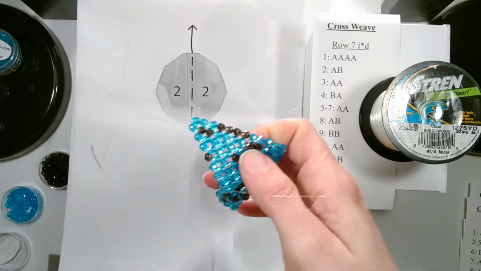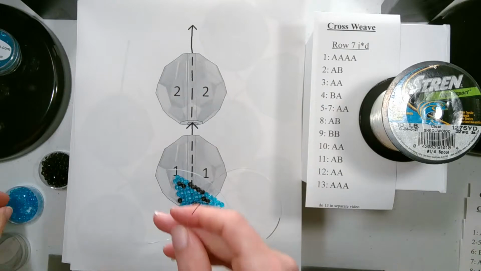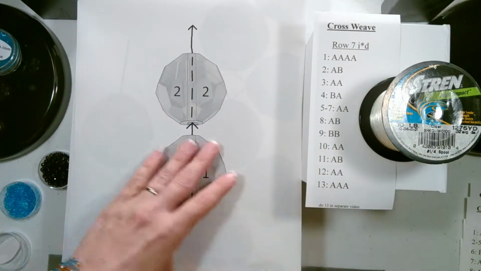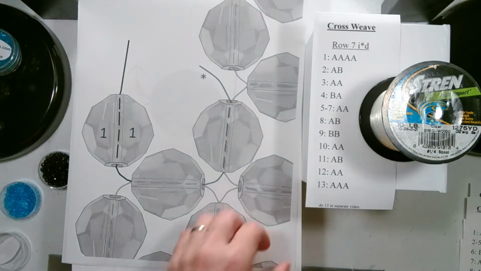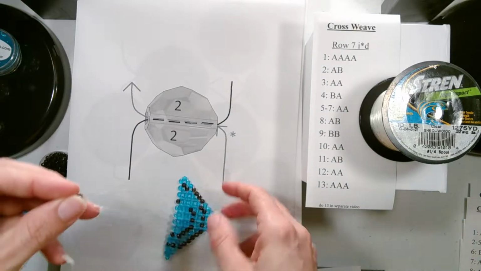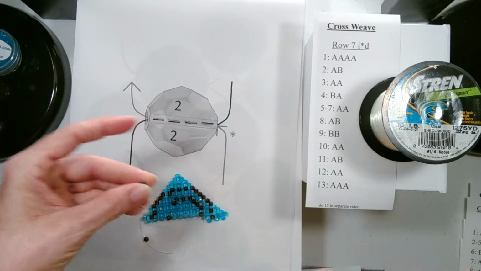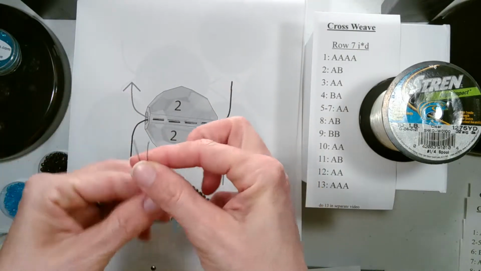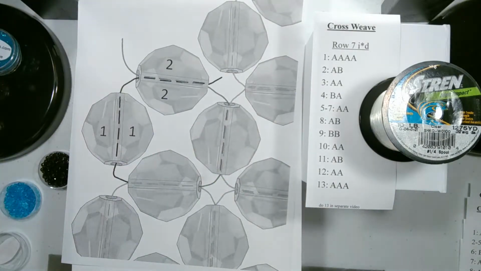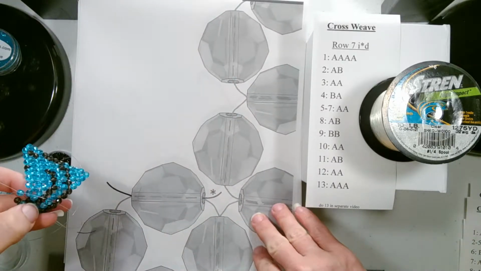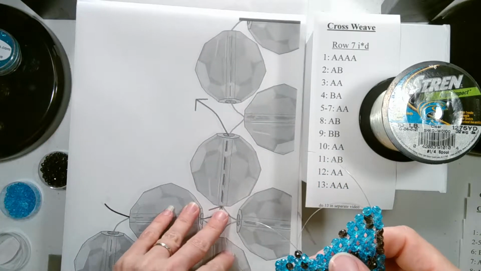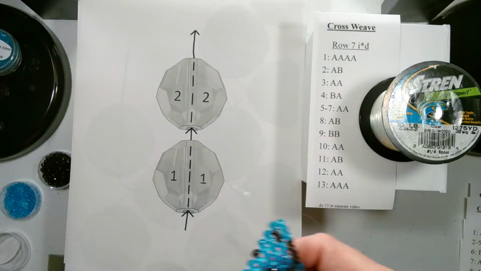Then we take our other string and we add our next 2 beads. Need a B, then an A. We'll let the first one drop down, and using the other string, we will cross the second one. We'll let that slide down, and there's our set. Now we'll repeat. We'll take the string coming in towards our previous row and go through the next side bead. And we'll take the other string and add our next 2 beads.